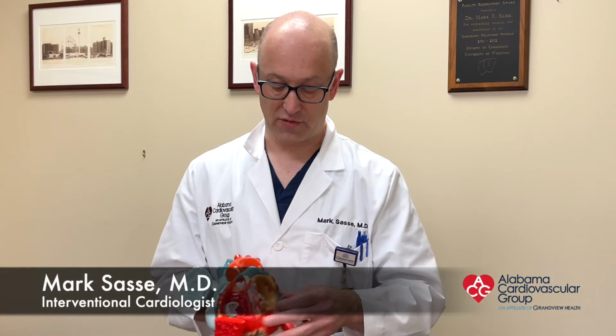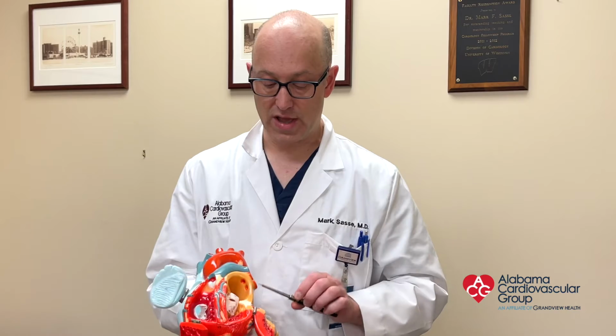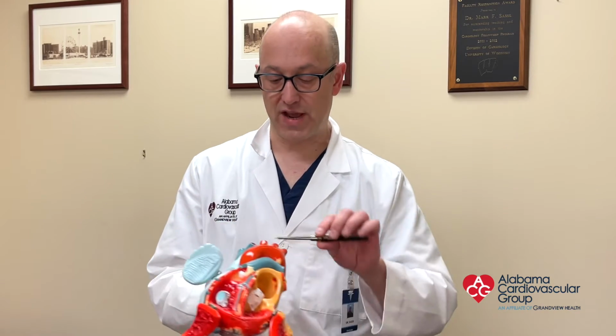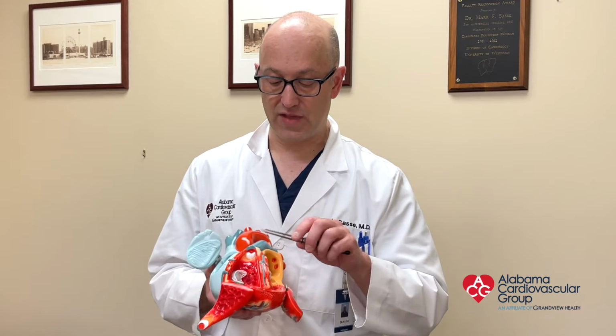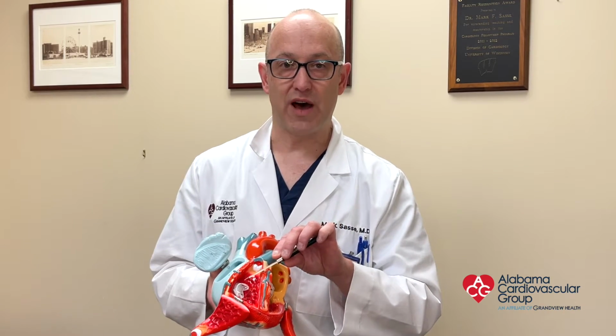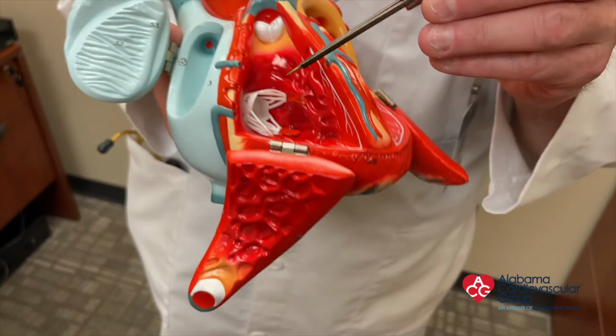The heart has 4 chambers. There's a left ventricle, a right ventricle, and you can't see them very well, but the left atrium and a right atrium right here. But the first valve that you'll see is the tricuspid valve. This can become leaky or blocked in certain conditions.